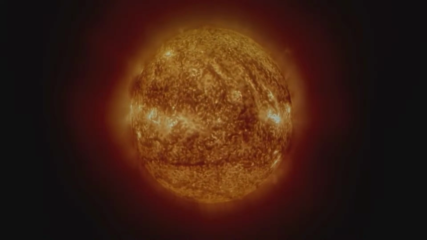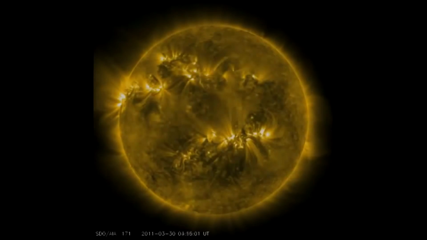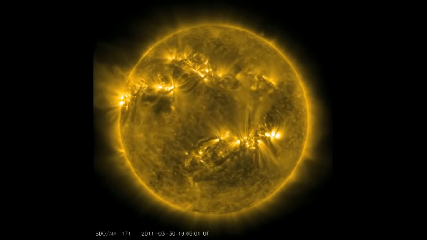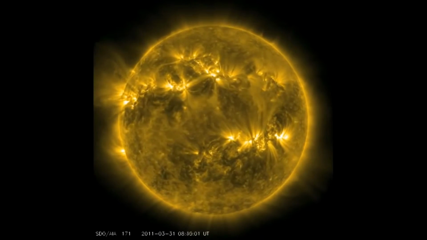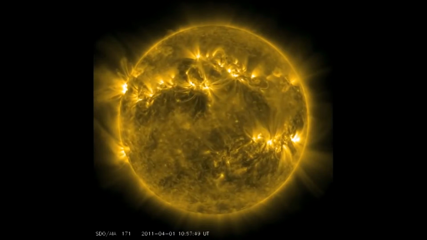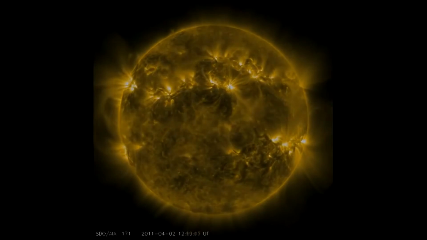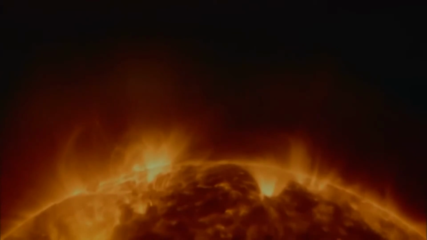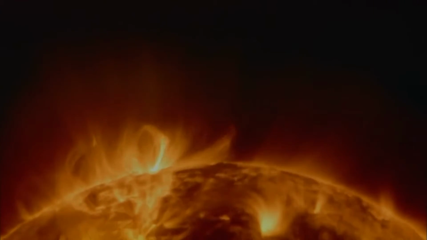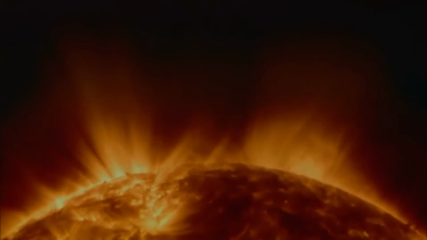Let's give the facts. Fact number 1. The Sun has enough nuclear fuel to stay alive for another 5 billion years. After that, it will become a red giant. Eventually, it will become a white dwarf, and eventually, a brown dwarf. Fact number 2. The temperature inside the Sun can reach 15 million degrees Celsius.